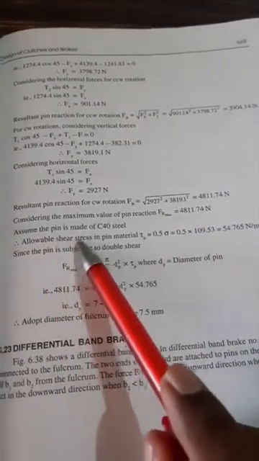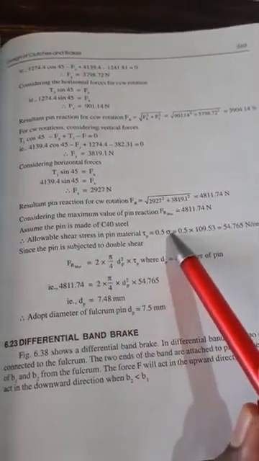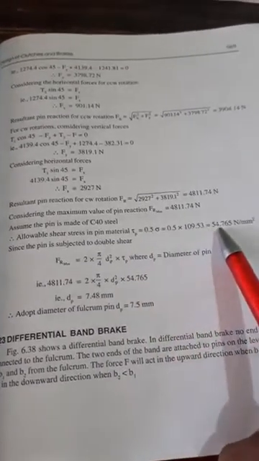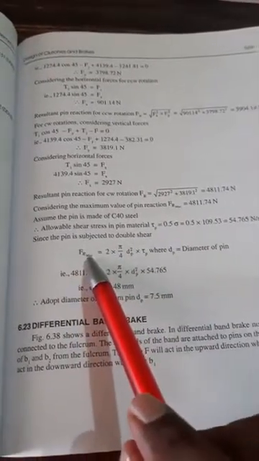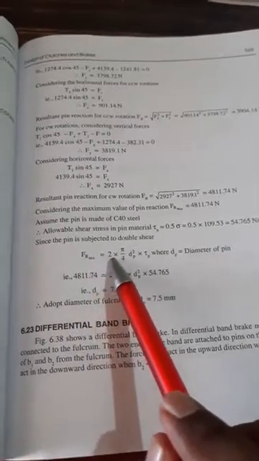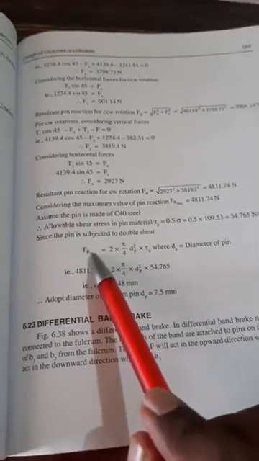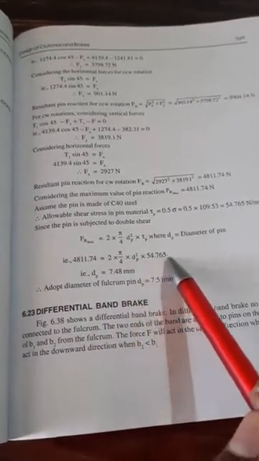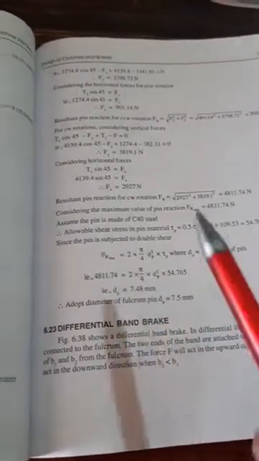Now assuming the pin as C40 steel, so allowable stress of C40 steel is 109, and therefore allowable shear stress will be half of sigma, that is 54.765. Since the pin is in double shear, so maximum force F max is 2 into pi by 4 dp square into tau p. So maximum resultant reaction is 4811.74 equals 2 into pi by 4 dp, where dp is diameter of the pin, the whole square into 54.765. Therefore diameter of pin is 7.48, or choose it as 7.5 mm. This is about the pin reaction and how to find diameter of the fulcrum pin.